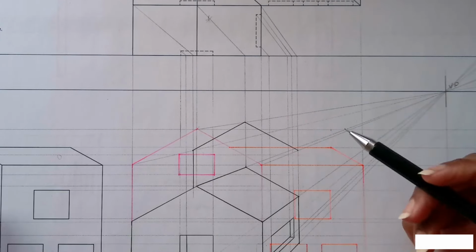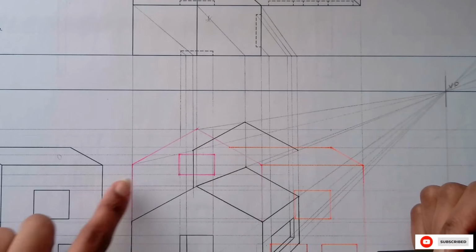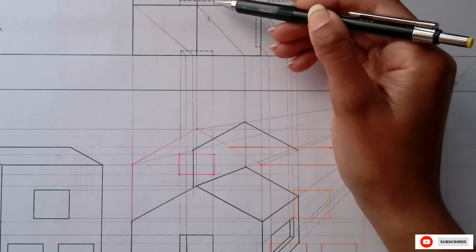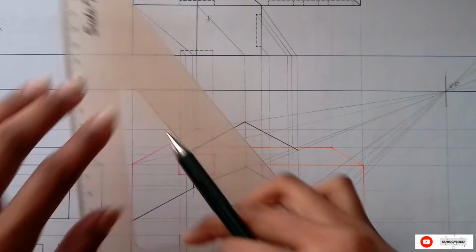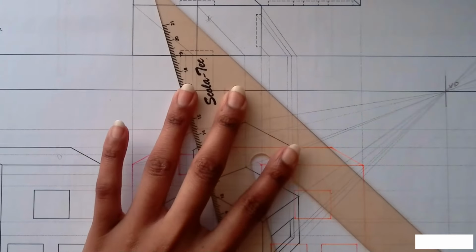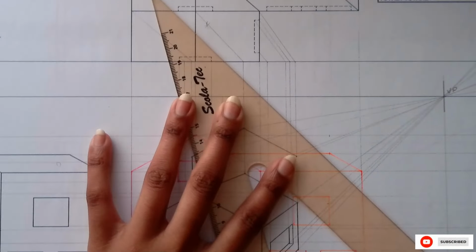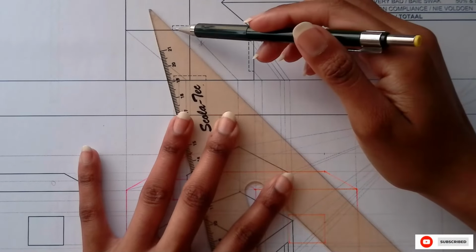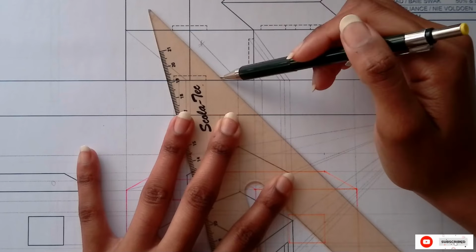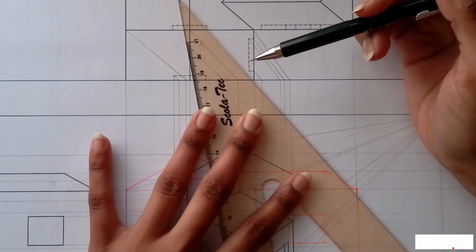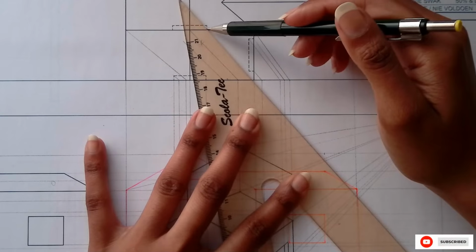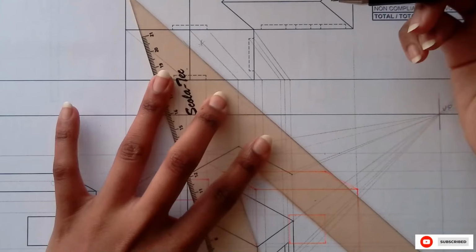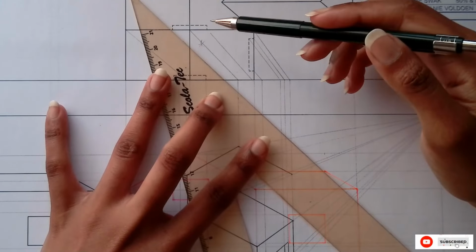So we're just going to draw this window. So this window, we have these two lines. So we're going to align them with the SP. So I had, not sure why. Let me just redraw it again.